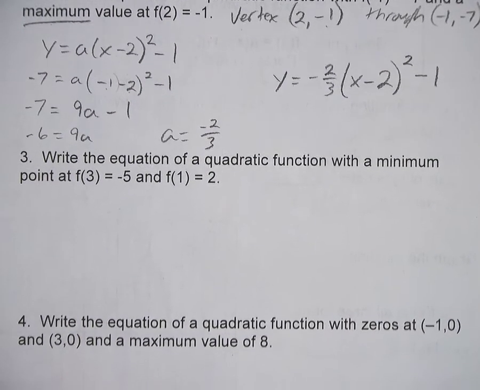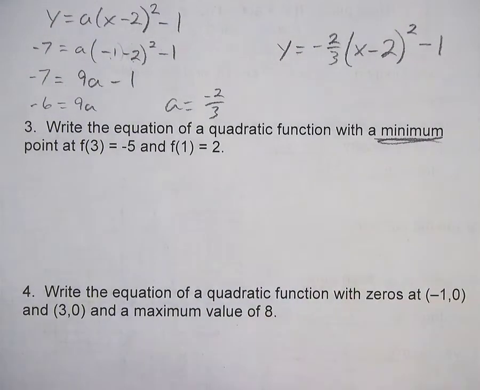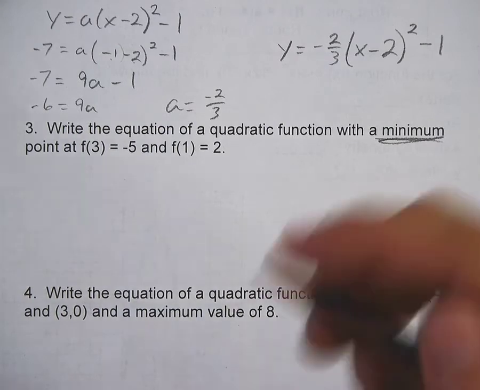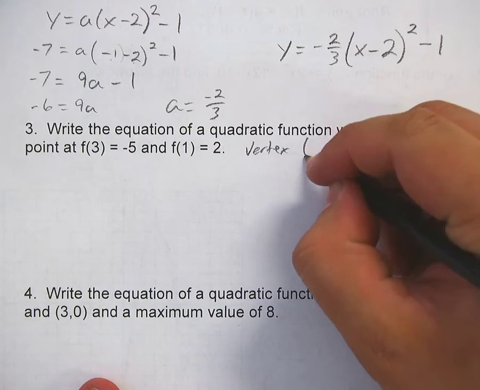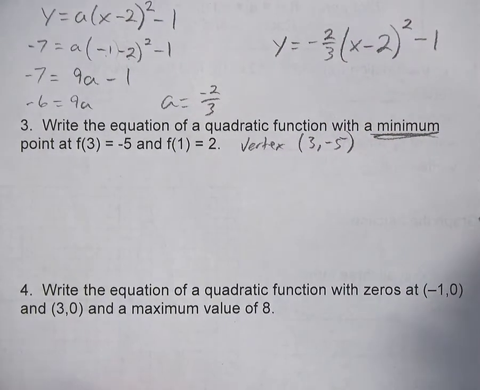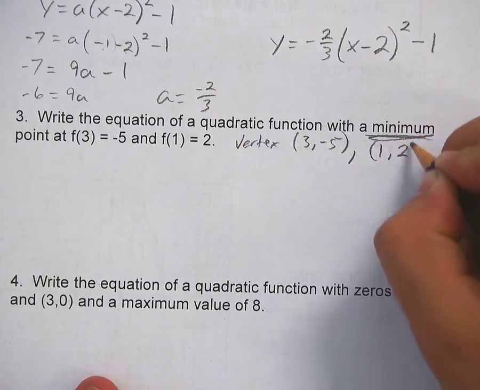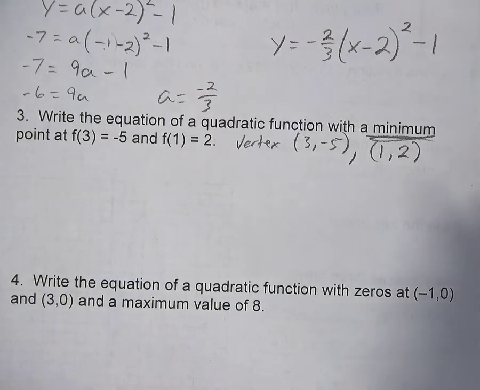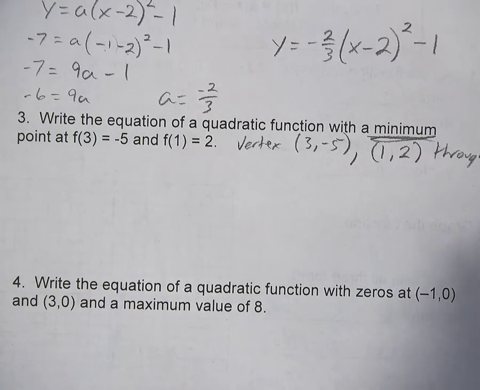Number 3, write an equation of a quadratic with a minimum. Again, they give you a vertex. So vertex at a point 3, negative 5, and a point 1, 2. It goes through 1, 2. Let me just write that down so you don't get distracted. Alright.